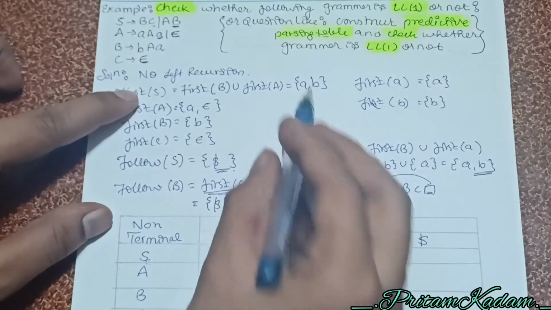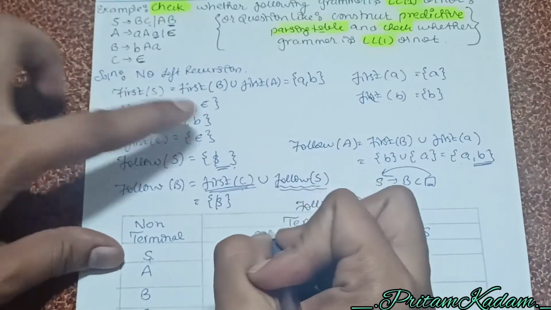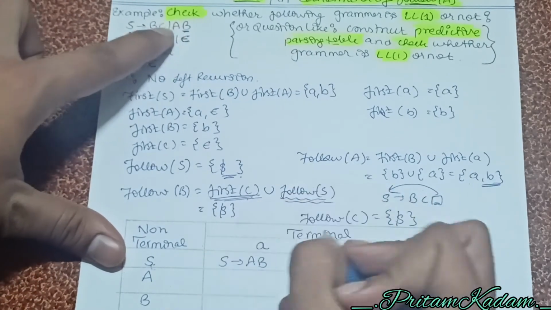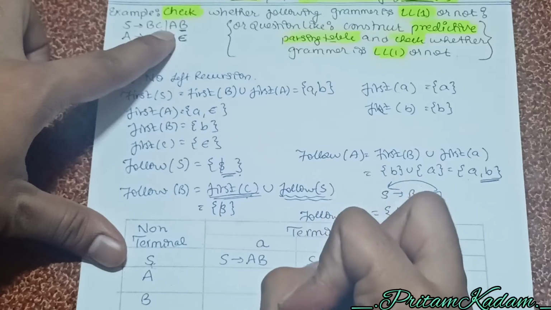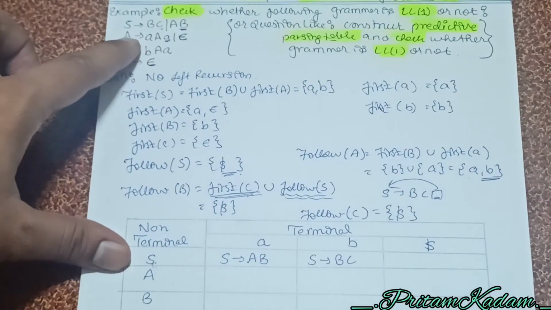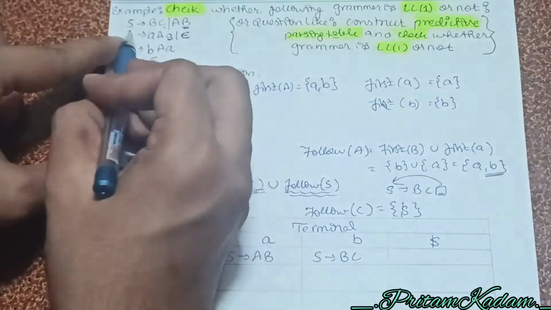S does not contain epsilon, so we will go for the first of S. So I will write the S production in A and B. Okay, so A was because of this production, S gives AB, and B was because of this production, S gives capital B, capital C. You don't have to write both of the S productions in each terminal. Okay, so now let us go ahead.